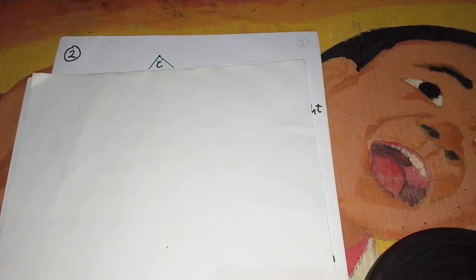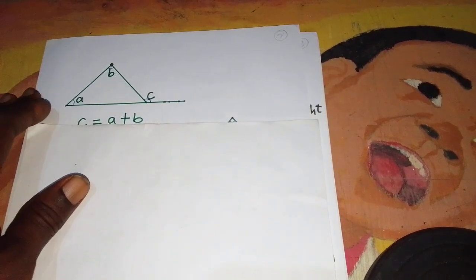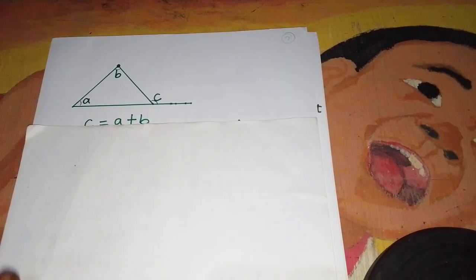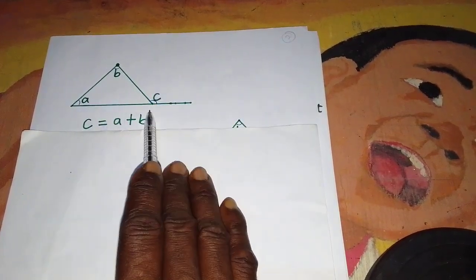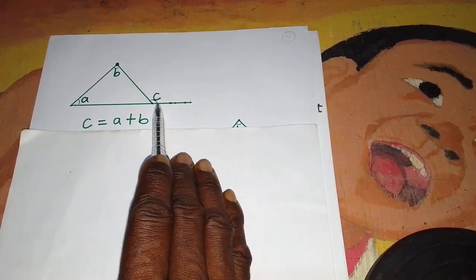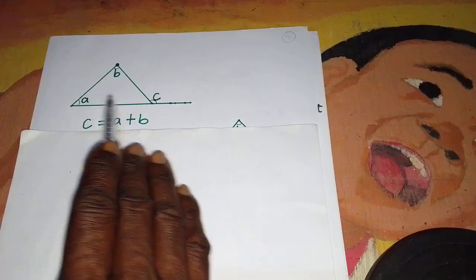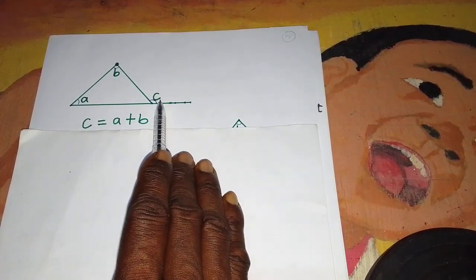Now, if you look at this diagram, let's consider this diagram. Now we have this to be a triangle. This is a triangle. Now you can say that this is an exterior angle. We have the other three angles inside the triangle. These are the exterior angle.